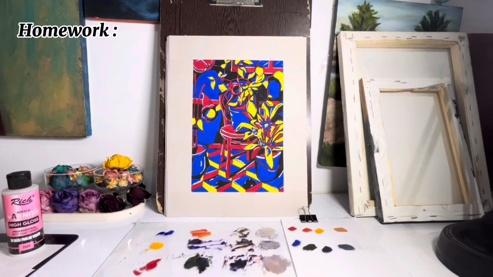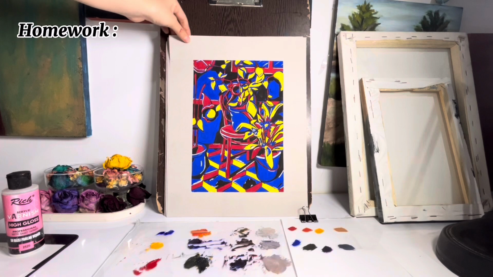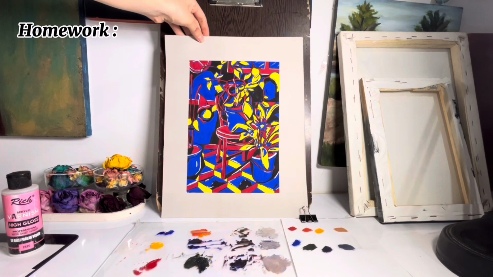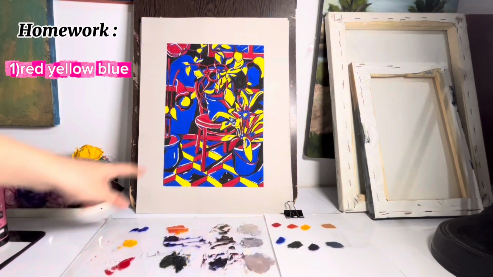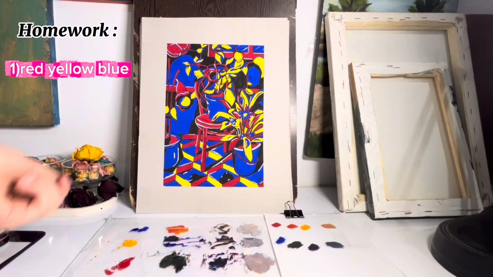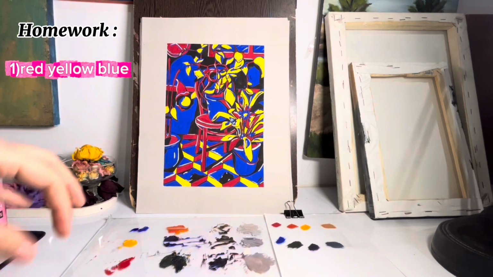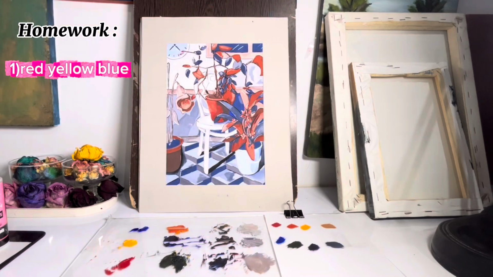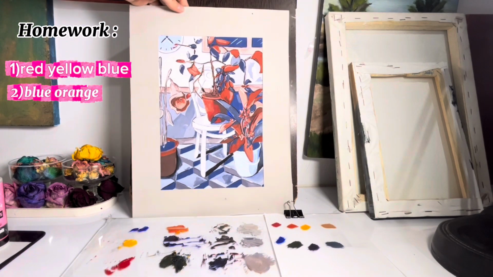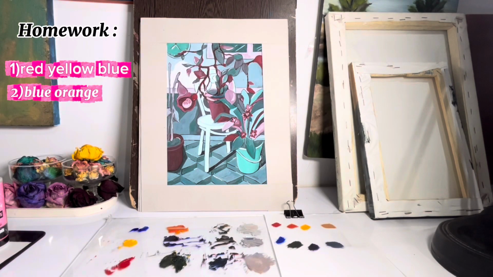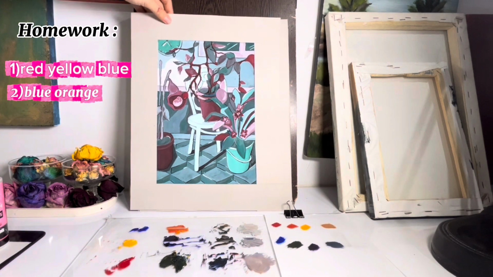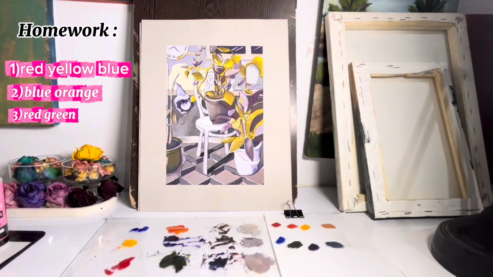Now for next session, it is a 6-part exercise. I want you to first color with the primary colors. You can use black as well to show the darkness, and white to show the light. Next, I want you to use orange and blue, then red and green, then purple and yellow.